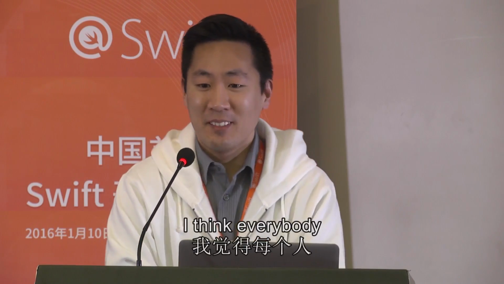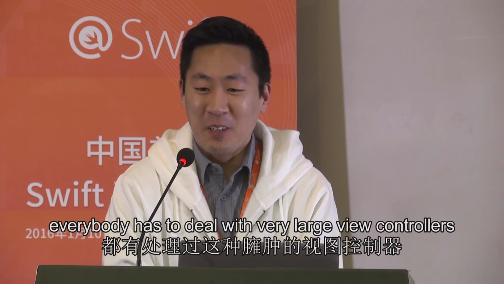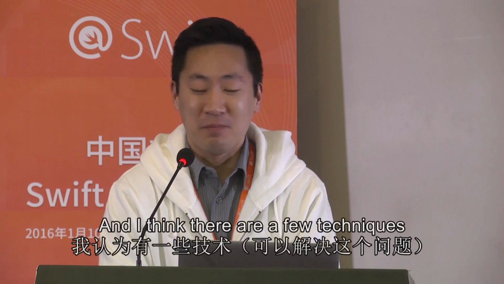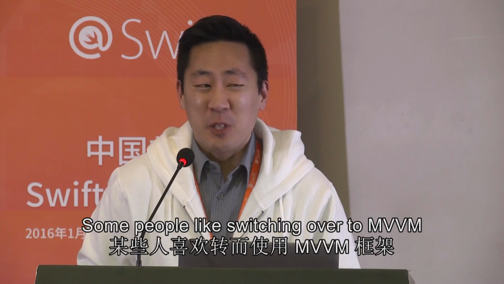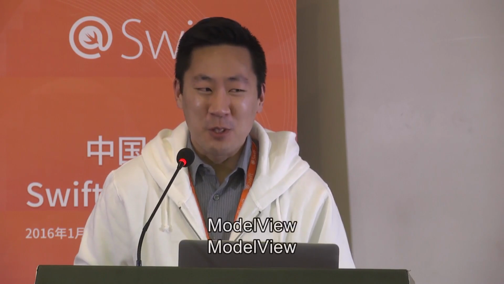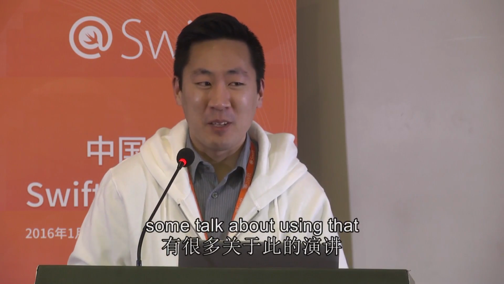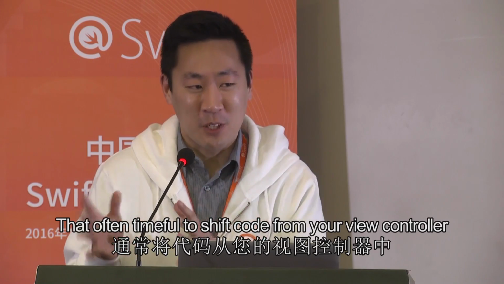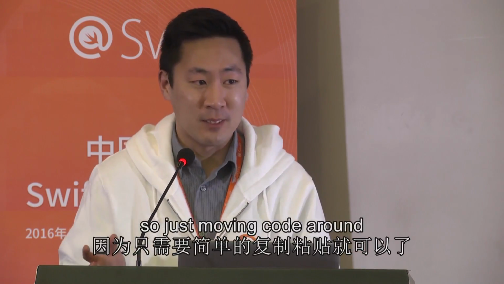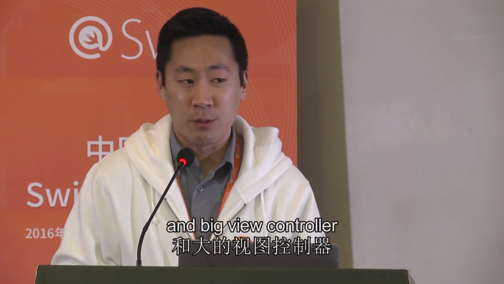Yeah, I think everybody has to deal with very large view controllers. I think there are a few techniques. Some people like switching over to MVVM, model view view model. But that oftentimes will just shift code from your view controller to your view model. So it's just moving code around, and then you'll have a big view model instead of a view controller.